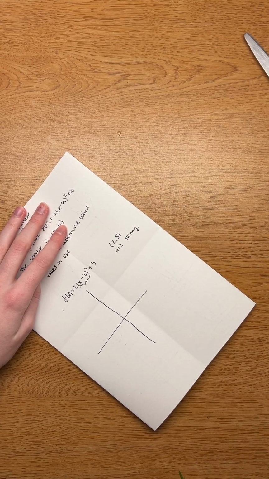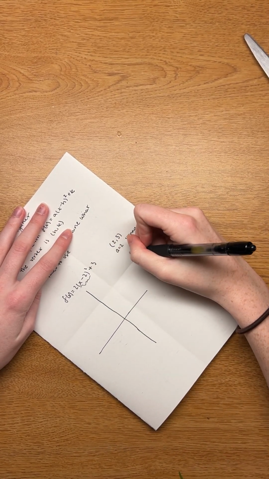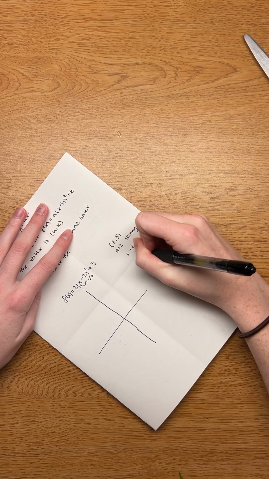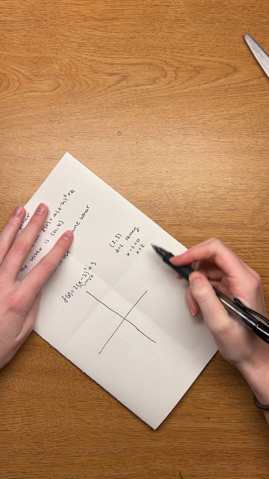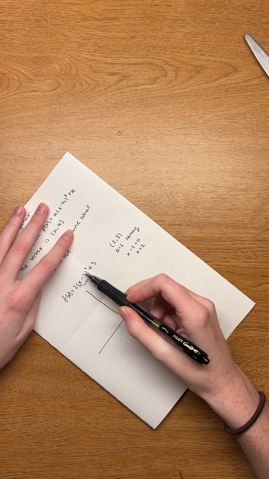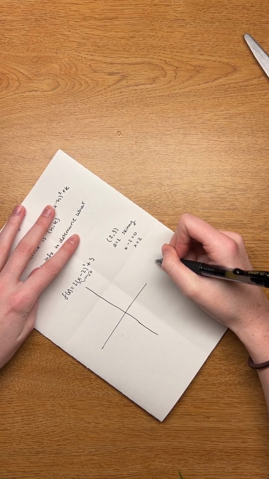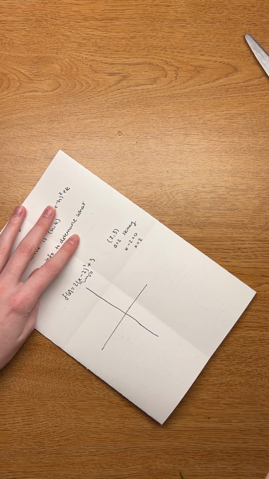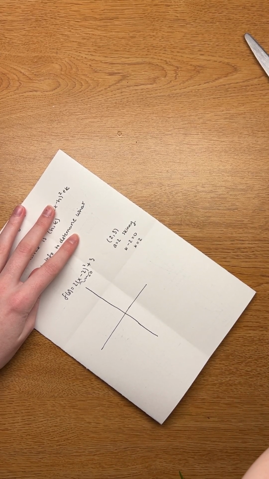Then what I would do is I would set this equal to 0 and get x equals 2. When x equals 2, this inside equals 0. So you know what? Scratch that.